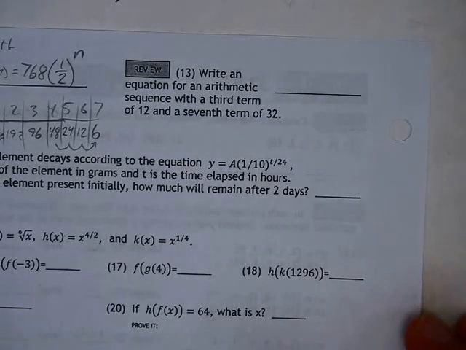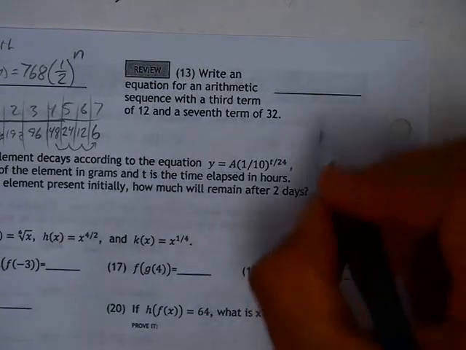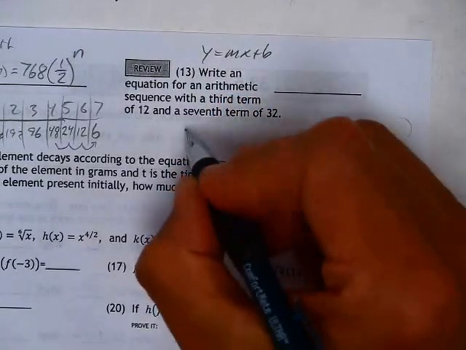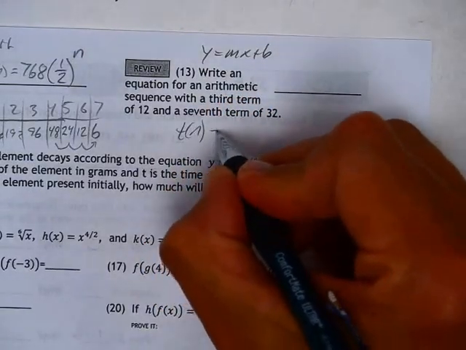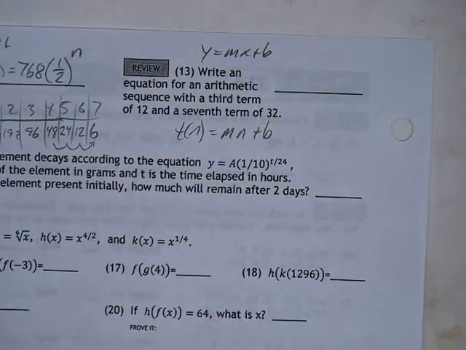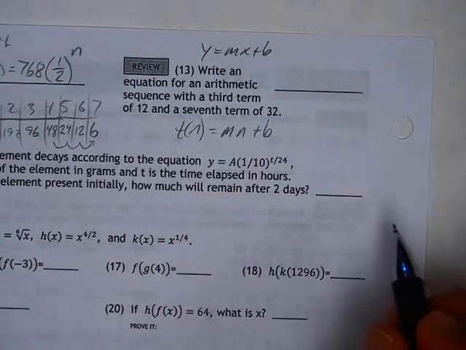I'm not doing anything real fancy for this one because this is just y equals mx plus b. Again, y equals mx plus b can be substituted for t of n equals m times n plus b. No big difference. Okay, we're dealing with m and n instead of x and y.